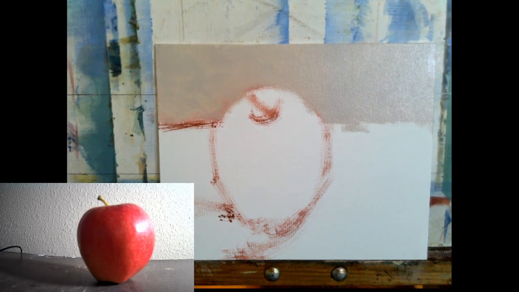So even though the table itself is just one brown color, because of the way the light is hitting it, some parts are lighter and some parts are darker.